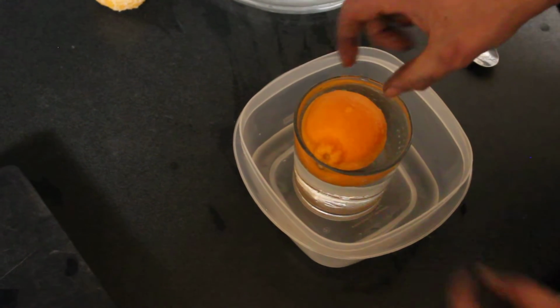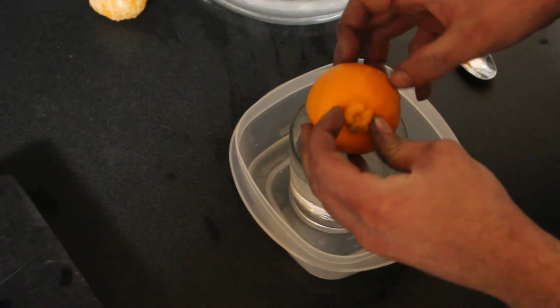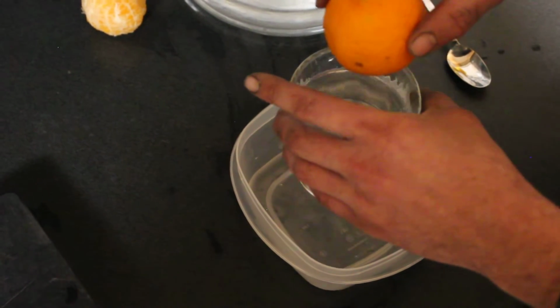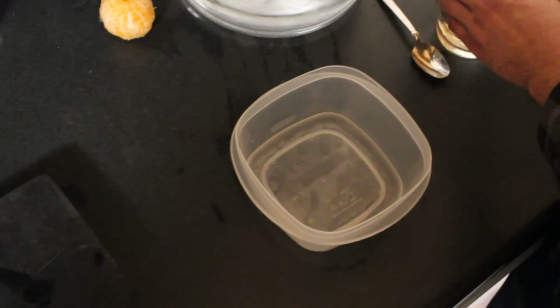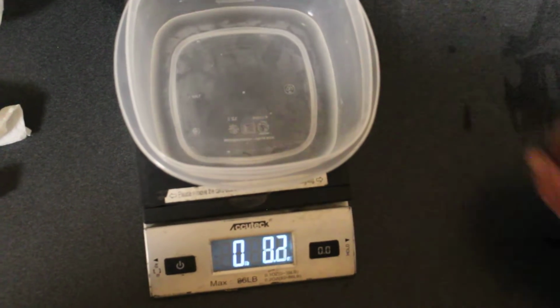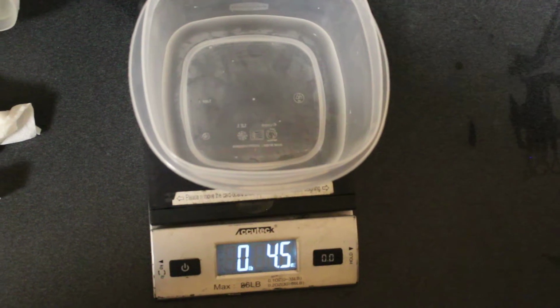Now I'm going to carefully take my cup and orange out, and we will weigh this water. We get a weight of 4.5 ounces for the water.